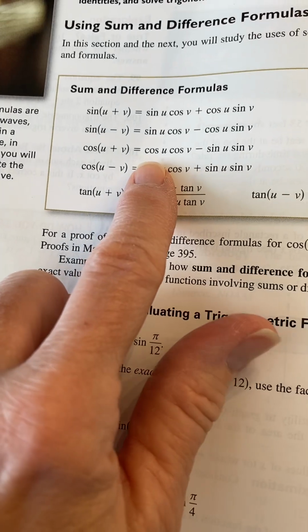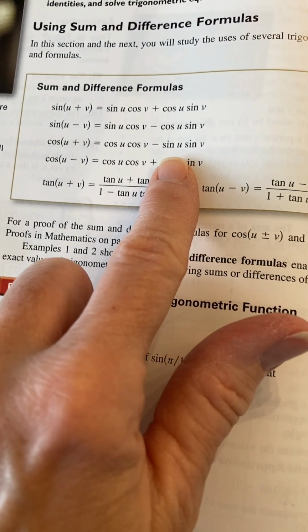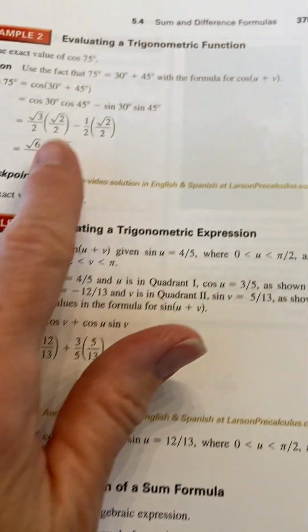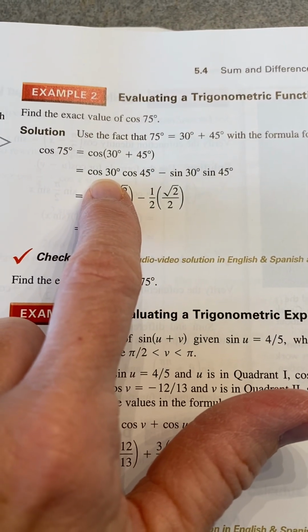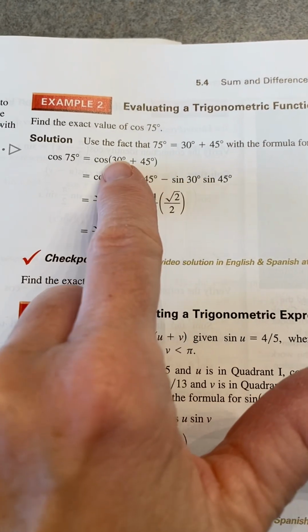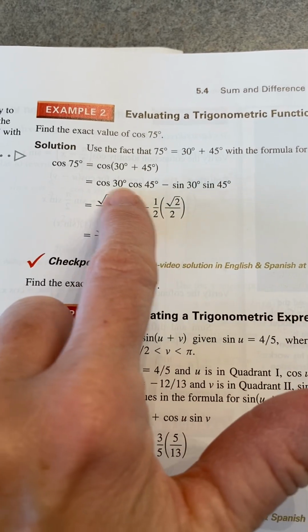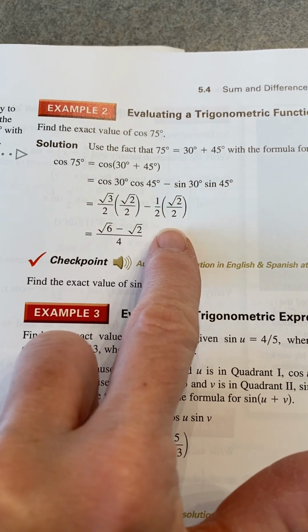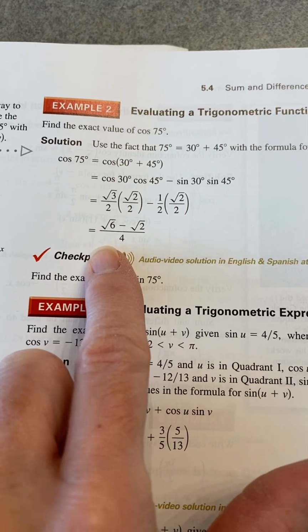It's equal to the cos of u times the cos of v minus the sine of u times the sine of v. And so we're just going to write that out. The cos of u times the cos of v minus the sine of u times the sine of v. Find these values from the unit circle, multiply them out, and there's your final answer.